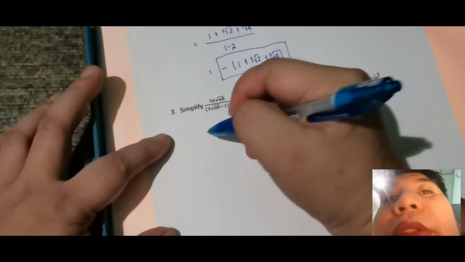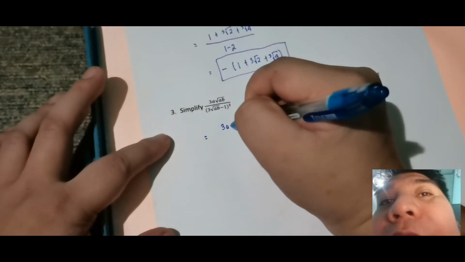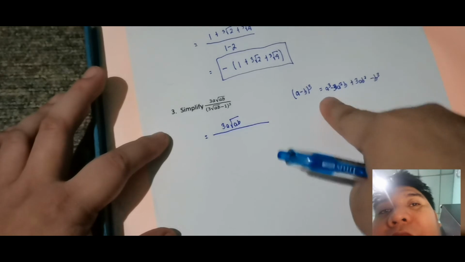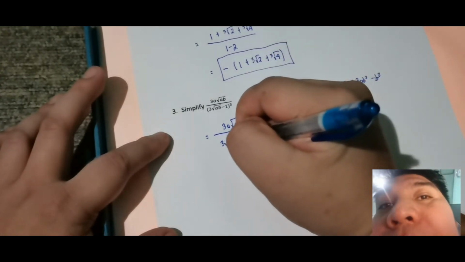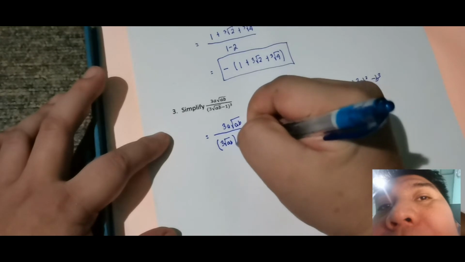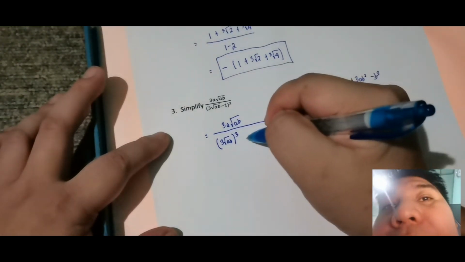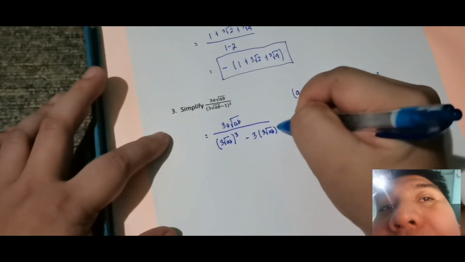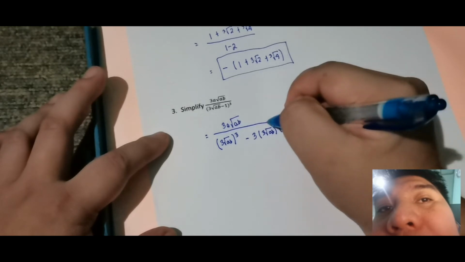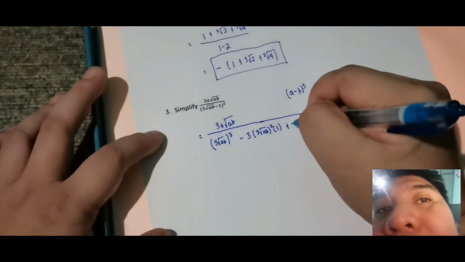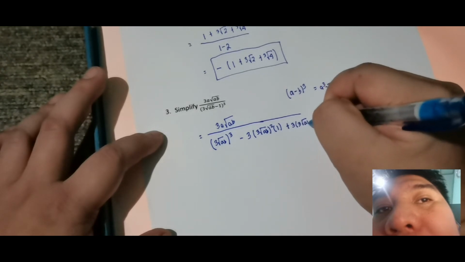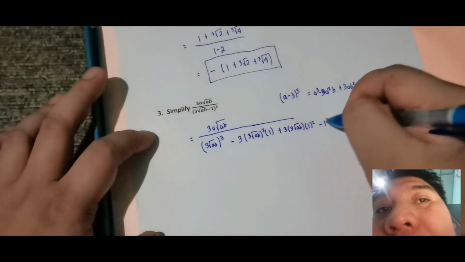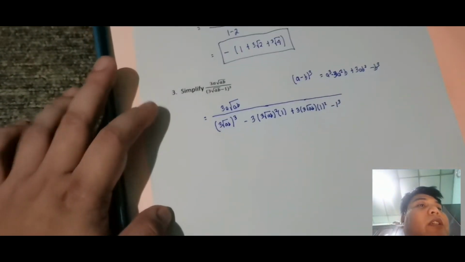So, gawin natin yun. So, this is simply equal sa 3a square root of ab all over. So, this is a cube. So, yung cube root of ab, i-raise ko sa 3. Minus 3a squared. So, minus 3 times cube root of ab raised sa 2 times 1. Kasi 1 yun. Then, plus 3 times cube root of ab times 1 squared. Then, lastly, minus 1 cube. Okay, so, ganun yung pag-expand yan ha.